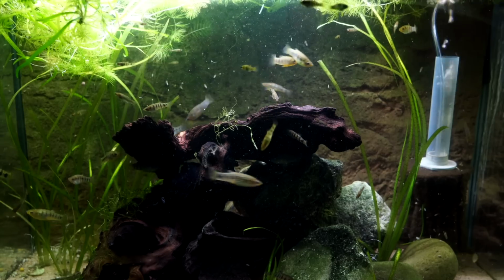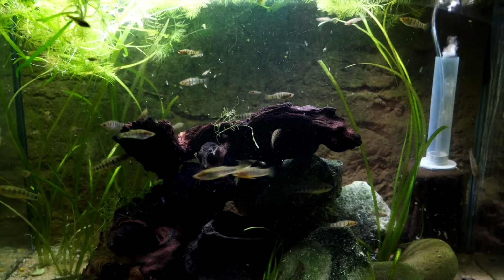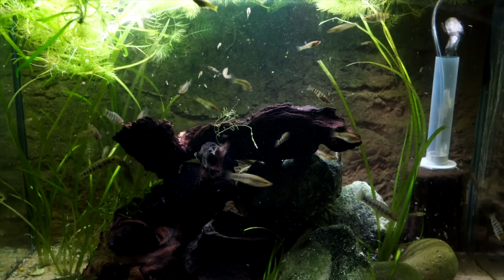Again, the vast majority of filters that we run in the fish room are sponge filters. And they do a pretty darn good job, provided that they are properly maintained. And so when it comes to mechanical filtration, yes, a lot of it has to do with the amount of water flow you have going through the aquarium, but also the filter media that you have within the filter.